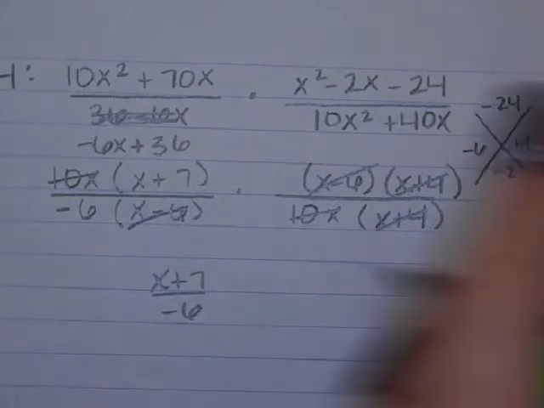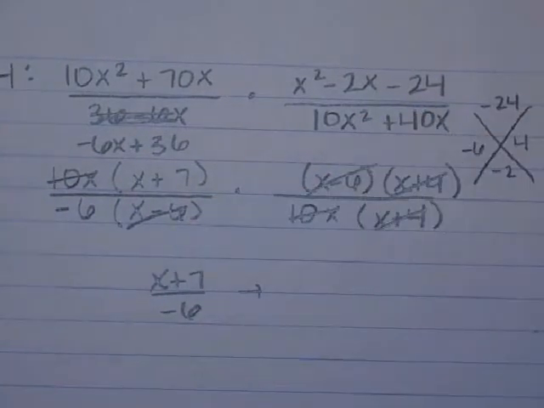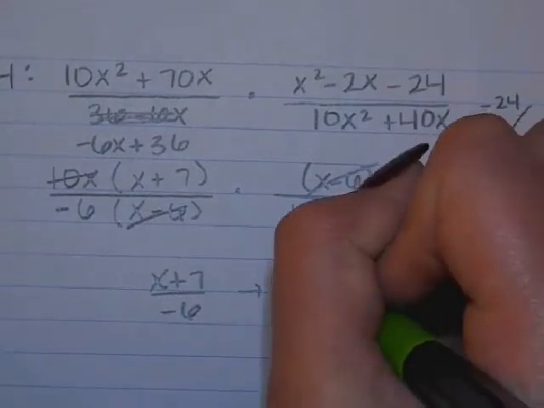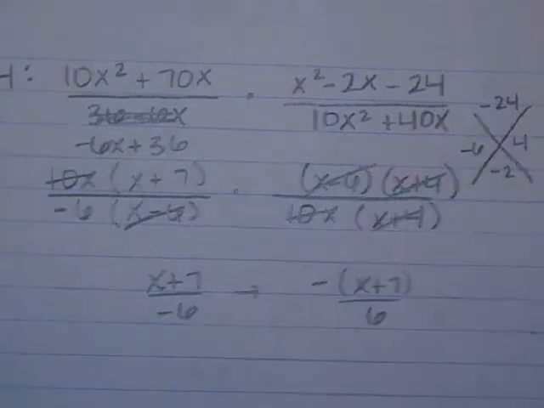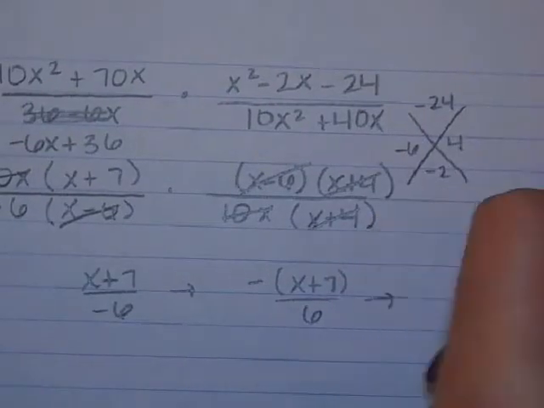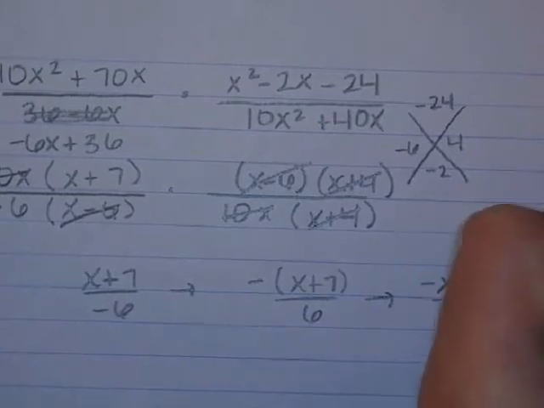A lot of math people would take that negative and move it to the top of the fraction. It's not wrong for it to be on the bottom, but most math people don't leave it on the bottom. It's kind of like writing somebody's name without putting a capital letter in the front. It's not wrong, we still know what your name is, but it's kind of weird. Does that make sense? So what most math people do is they'd move it to the top. And then once it was moved to the top, they would probably distribute it. Negative x minus 7 over 6.